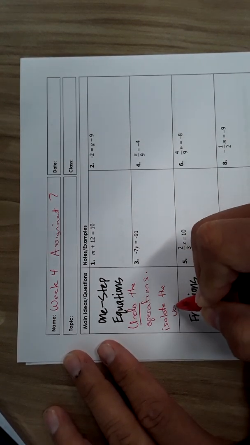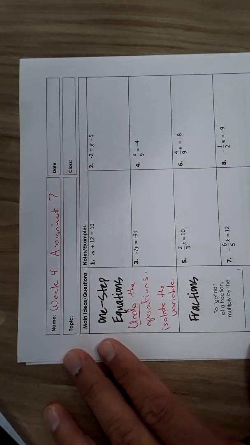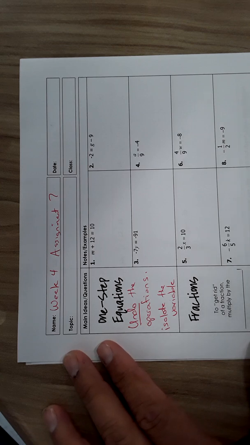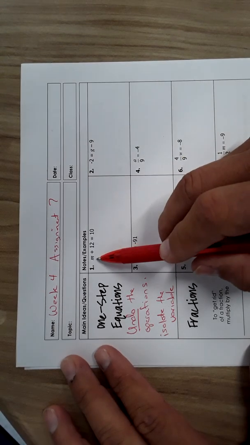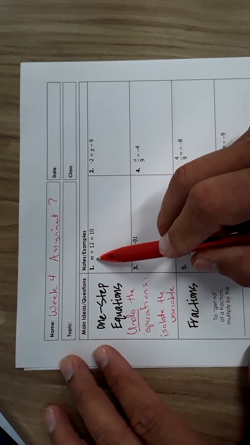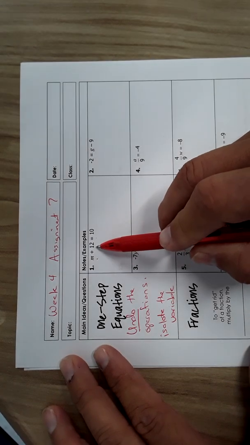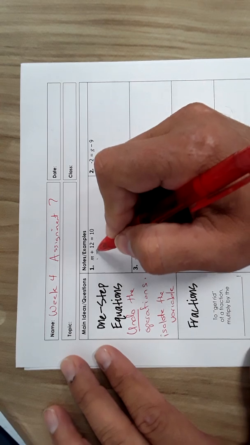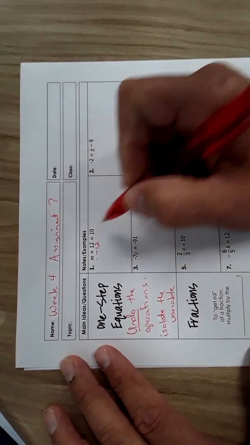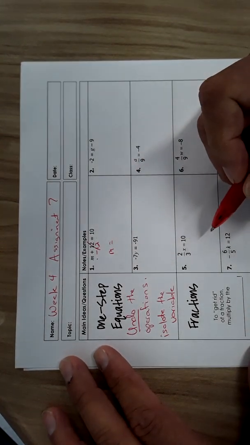I know you've heard that term before. You're going to try to get the variable all by itself on one side of the equal sign. It doesn't matter which side, the left or the right. It does not matter. So if I see a problem like number 1, I see my variable here. I'm going to try to get that by itself on this side of the equal sign, which means I have to get rid of this plus 12. The opposite of addition is subtraction. So if I minus 12 from that side, that will leave me with the variable all by itself.